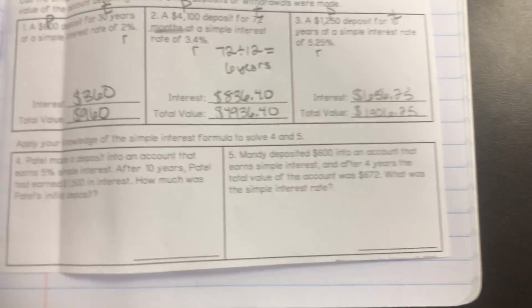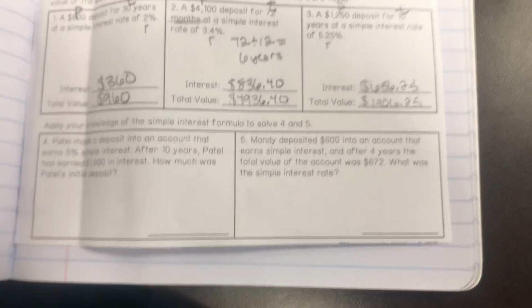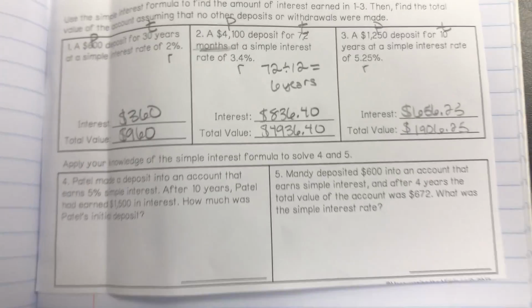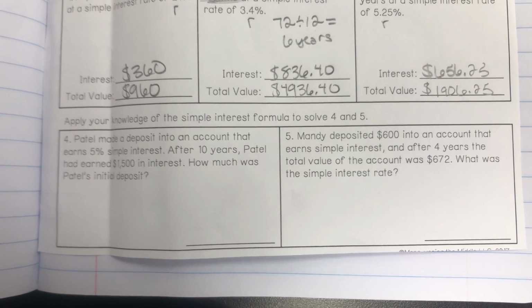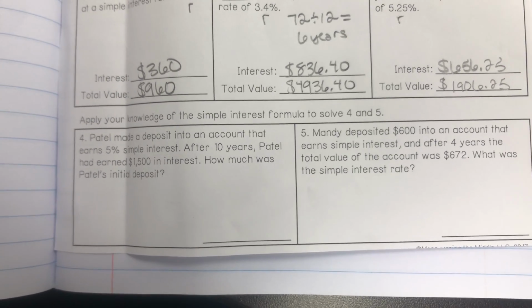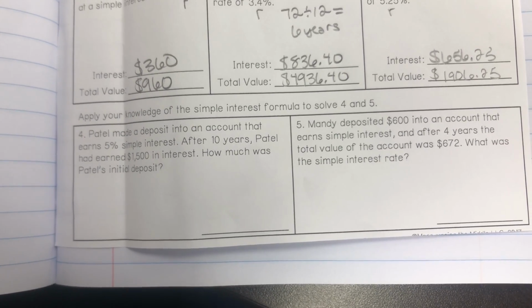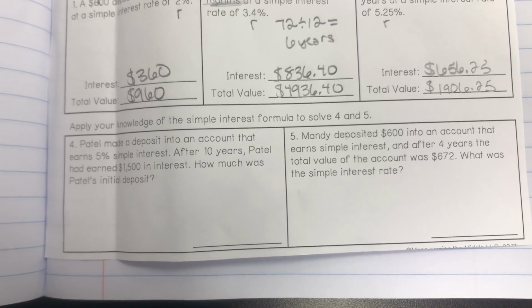Now, you're going to wind up treating these like an equation. All right, so I'll do these with you. We'll go ahead and walk through these together. So numbers 4 and 5, we're going to do these together, okay? So number 4 says that Patel made a deposit into an account that earns 5% simple interest. After 10 years, Patel has earned $1,500 in interest. How much was Patel's initial deposit?